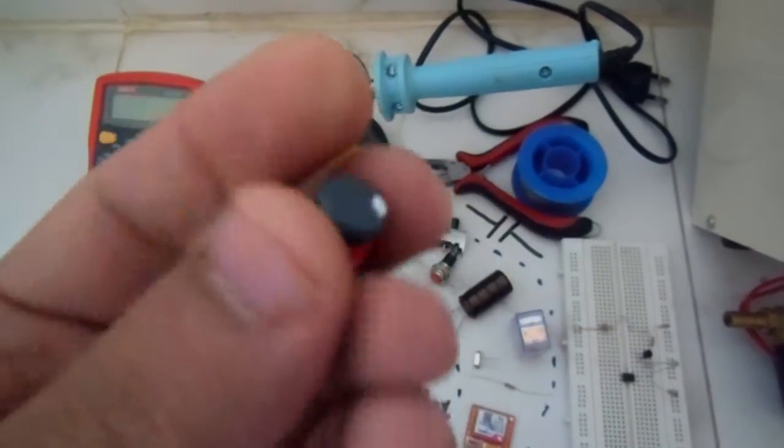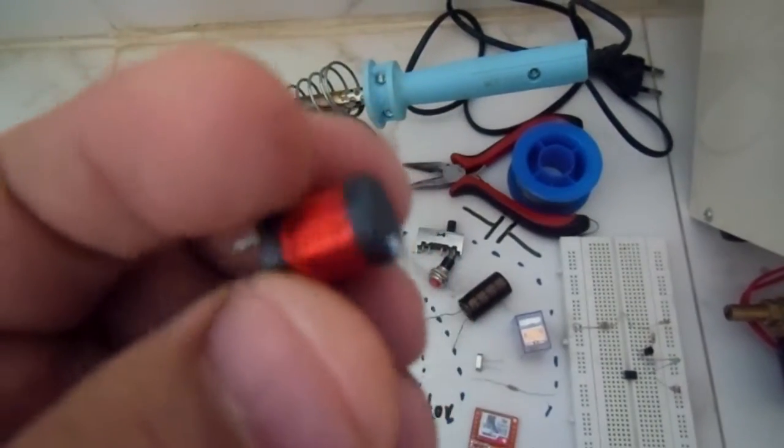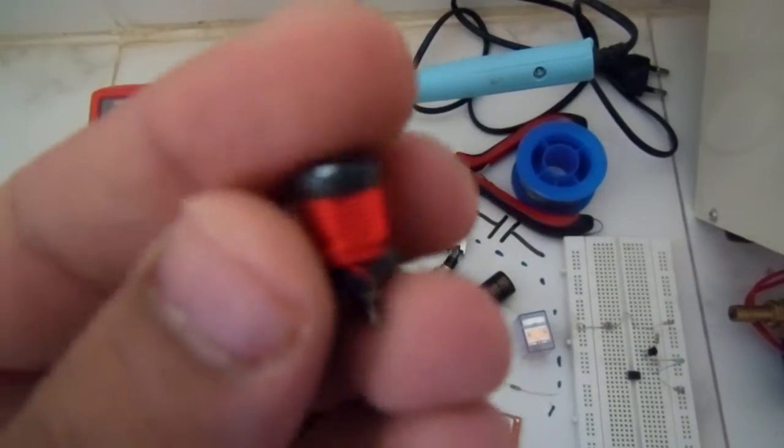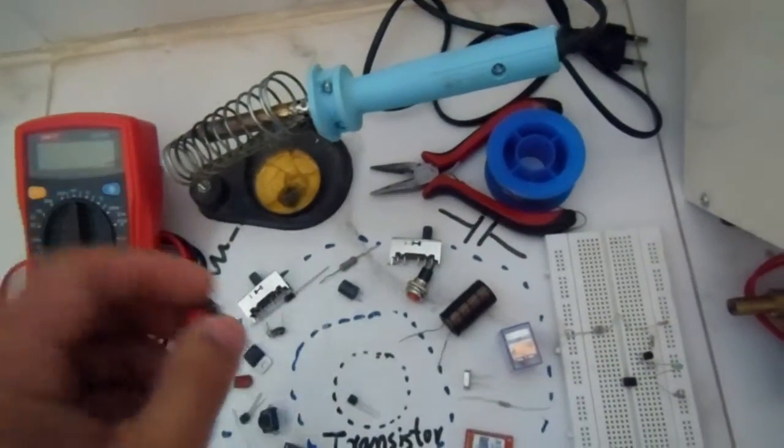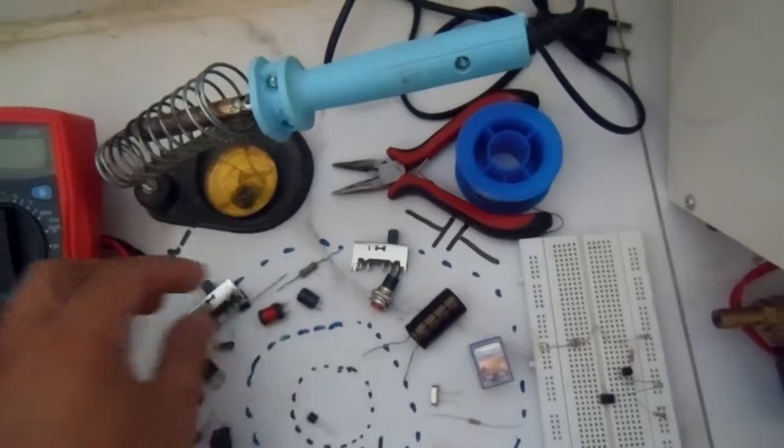It is a current maintaining device, which has many applications. It is used in oscillators and power supplies, in transformers and relays.